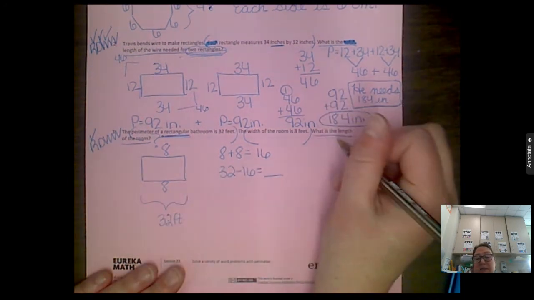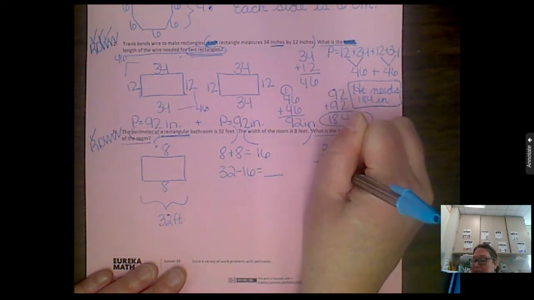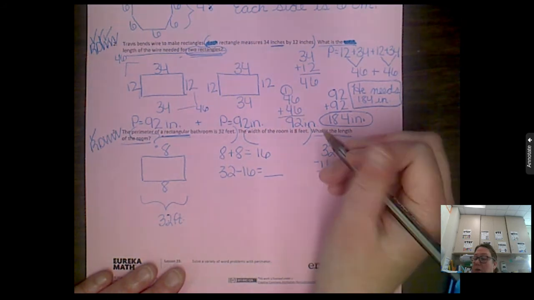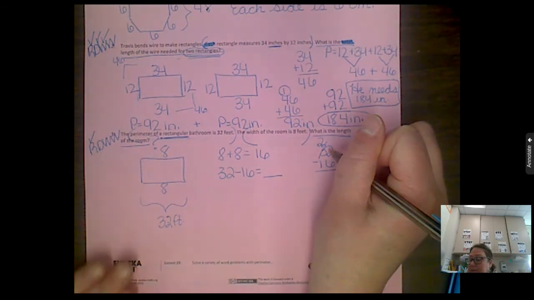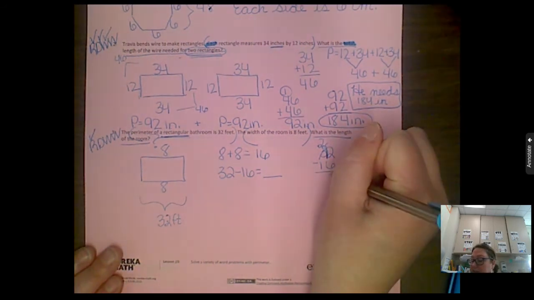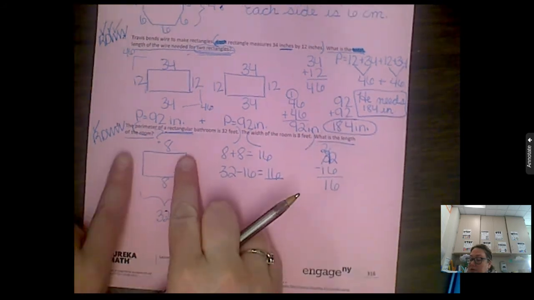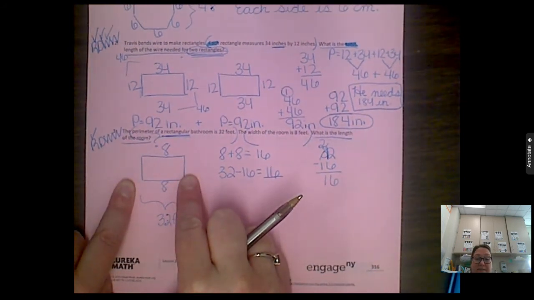So maybe you can do mental math, but it would be a good idea to write it to check as well. 32 minus 16. Okay, can we do 2 minus 6? No. So I'm going to cross out the 3 and make it a 2. And this 2 becomes a 12. 12 minus 6 is 6. And 2 minus 1 is 1. Okay, so these 2 sides here are going to add up to 16.